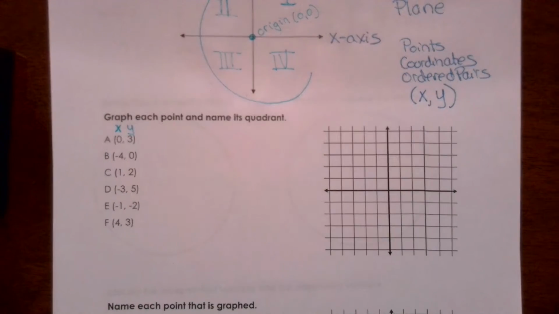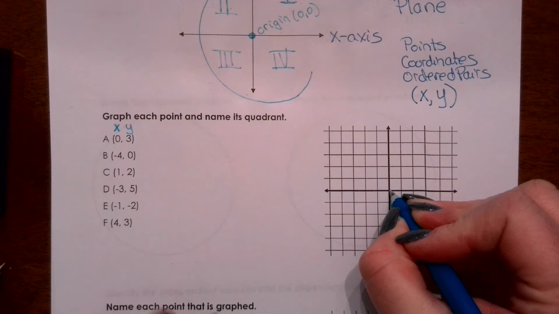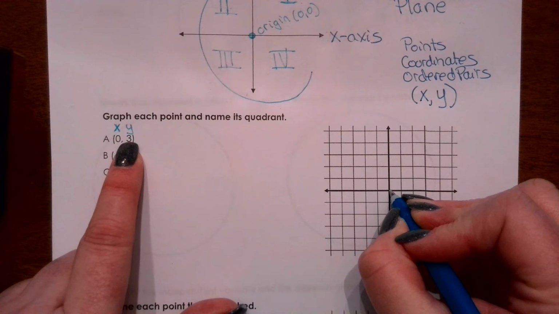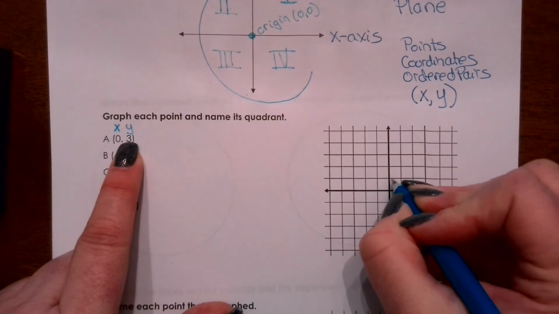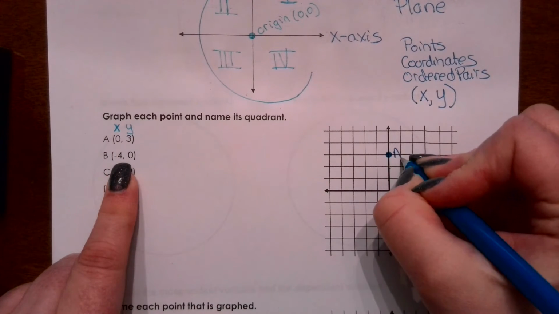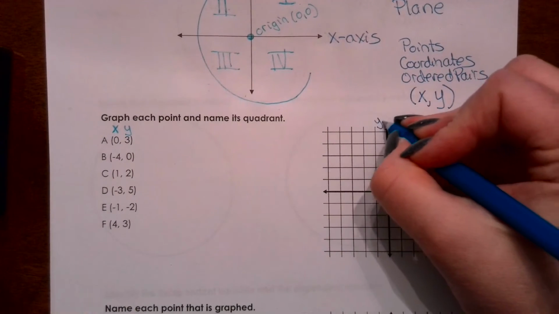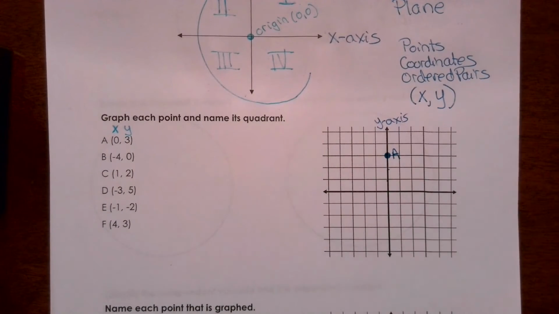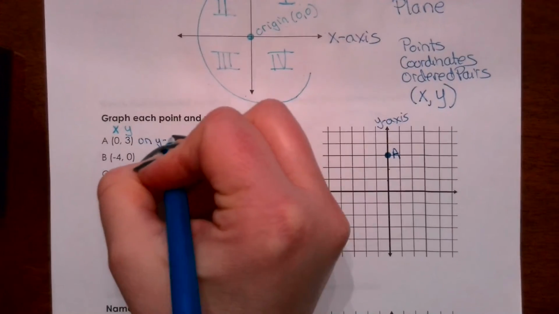So let's look at point A. Point A says that x is at 0. You always start at the origin. Well, if it's at 0, it means I'm not going right and I'm not going left. Y says positive 3. Well, if it's positive, I'll go up 3. 1, 2, 3. So point A is right here on the y-axis. So it's not in any quadrant. It is on the y-axis.